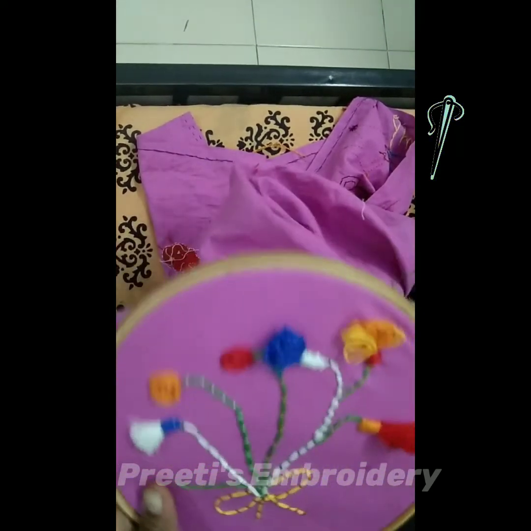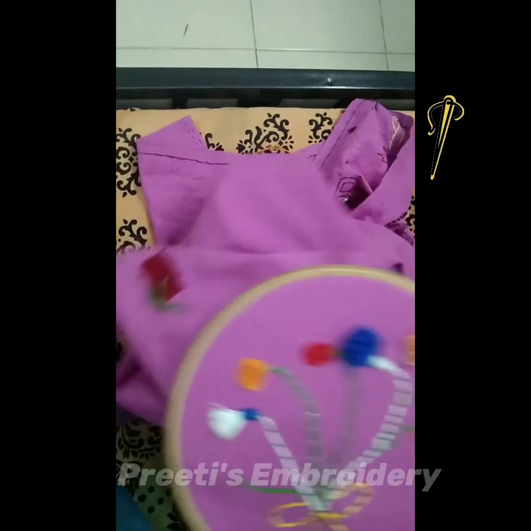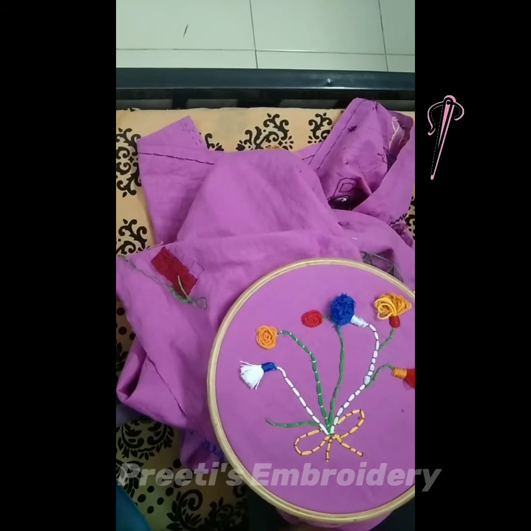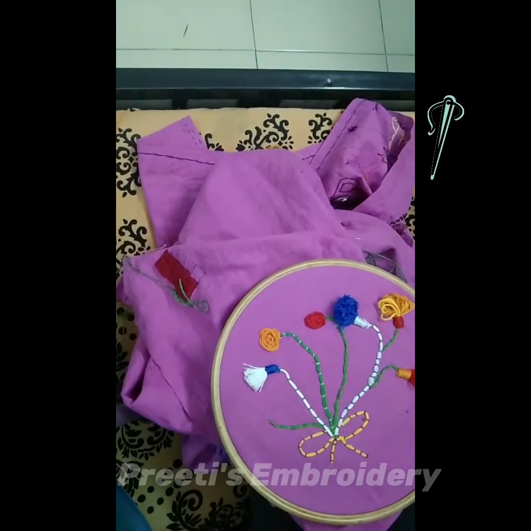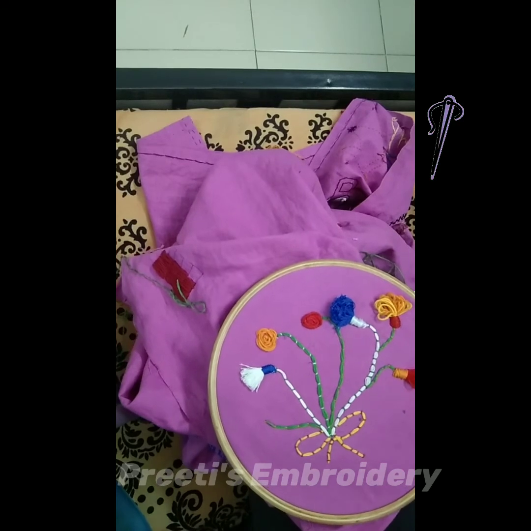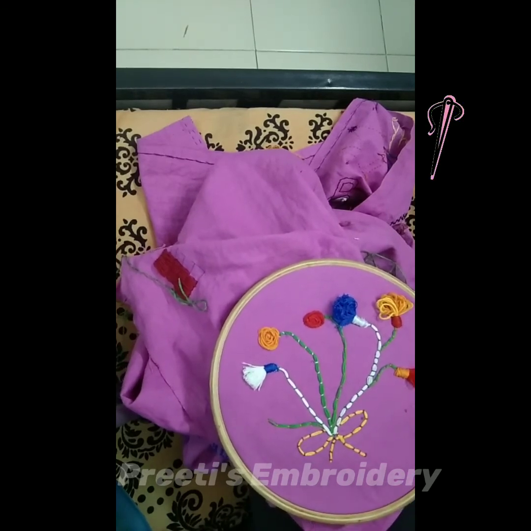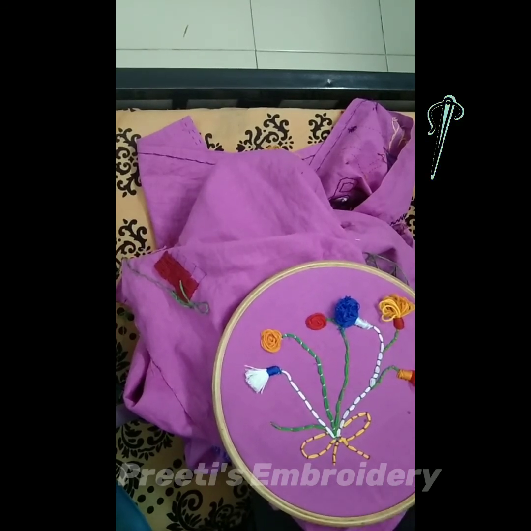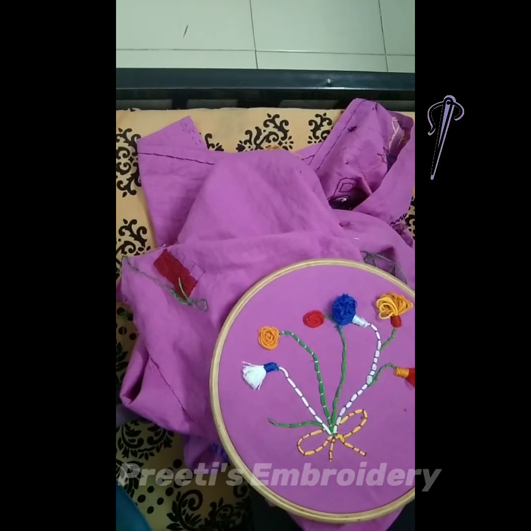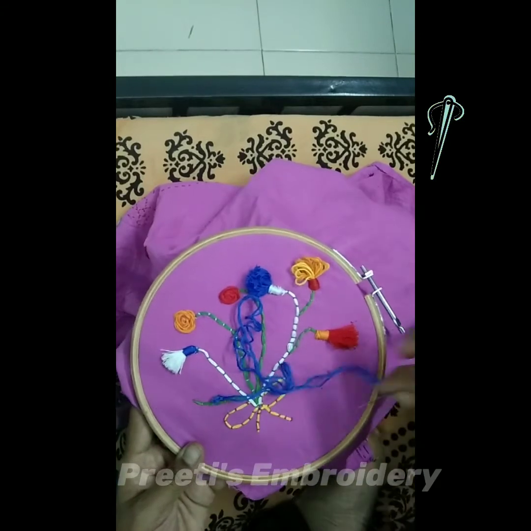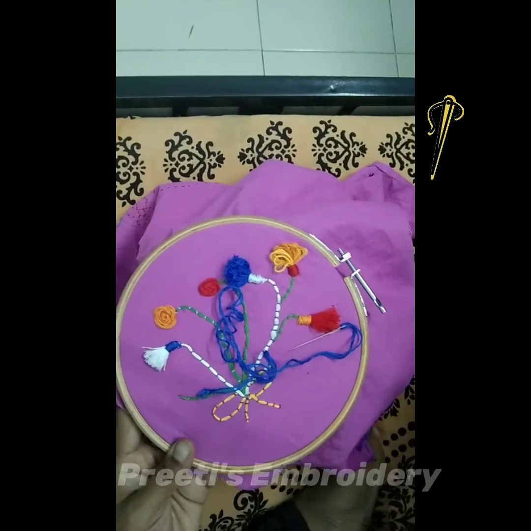Now the third type of flower we are going to do is, we are again going to use the couching pattern, but this time we are going to use two single color threads in two different needles. One thread will be 6 strand and the other thread will be 3 strand, and both the needles will have the same color thread. So here are the blue colored threads with two needles, same color threads.